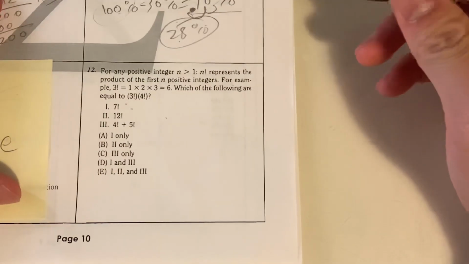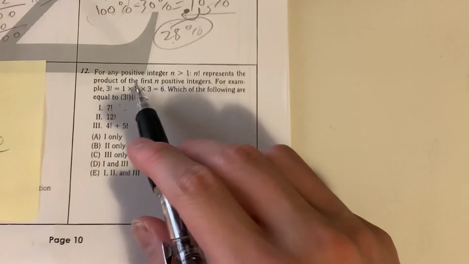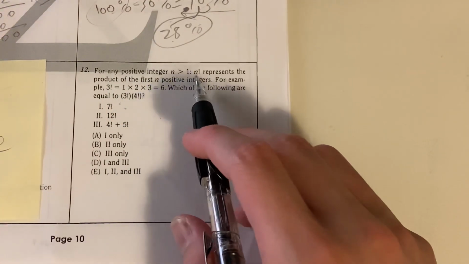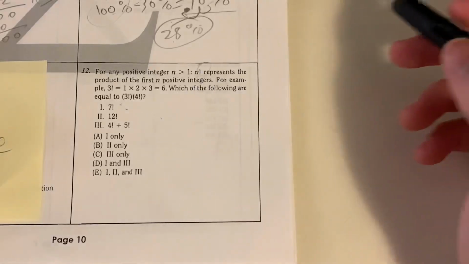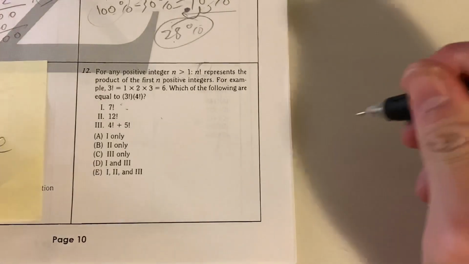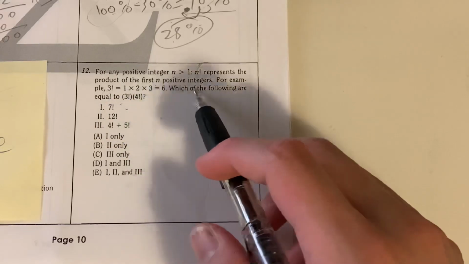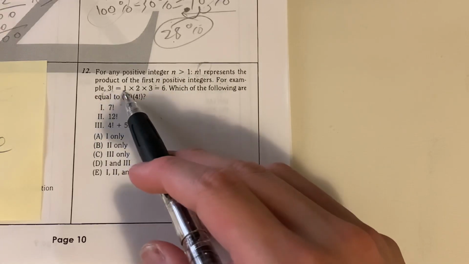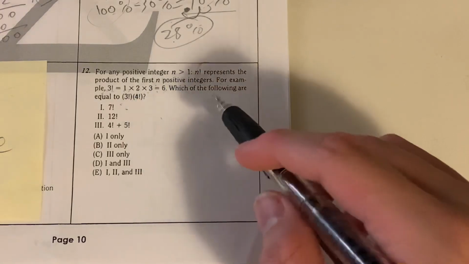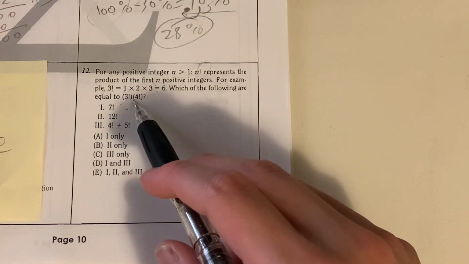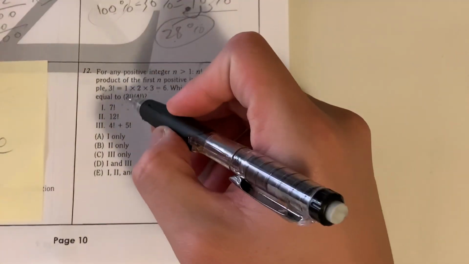And for our last question, question 12, for any positive integer n greater than 1, n factorial. This exclamation mark represents factorial, and the question will explain what it means. It represents the product of the first n positive integers. For example, 3 factorial is equal to 1 times 2 times 3, which is equal to 6. Which of the following are equal to 3 factorial times 4 factorial? So what is 3 factorial times 4 factorial?